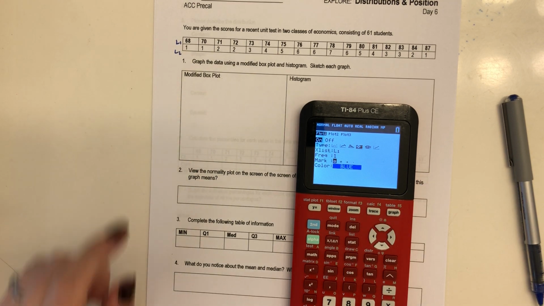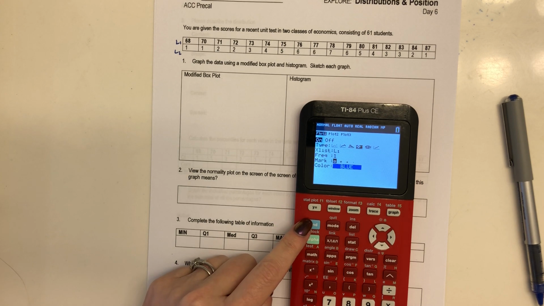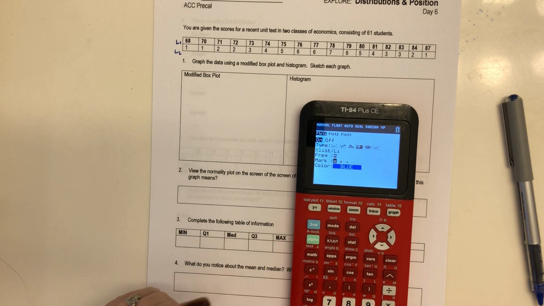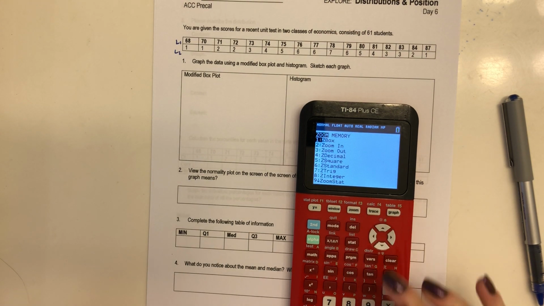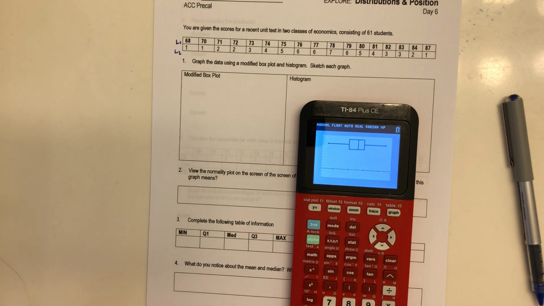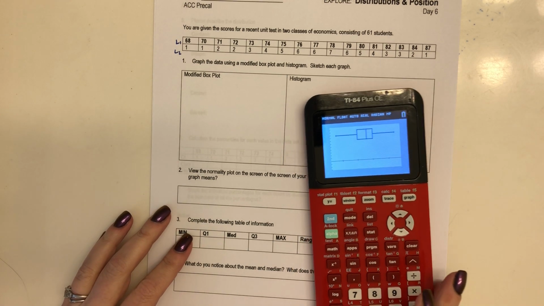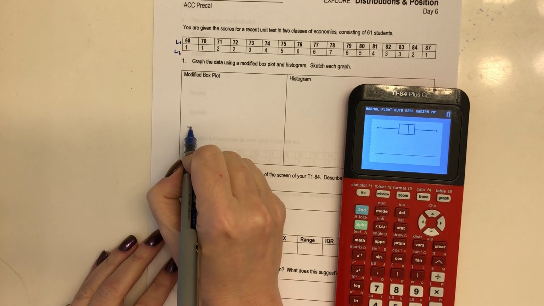Now because we used L2, we're going to type in L2. L2 is right above the number 2. And then we're going to hit graph. Oh no, I don't see what I want, so I'm going to hit zoom 9. And there's my graph.